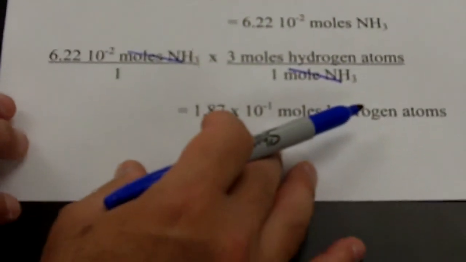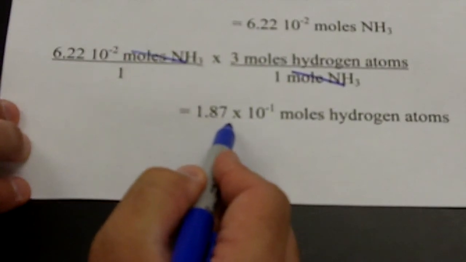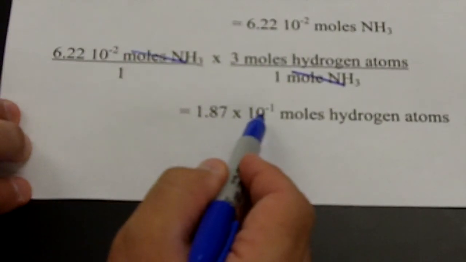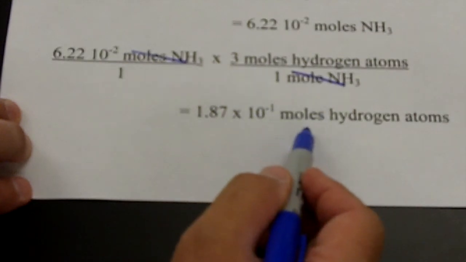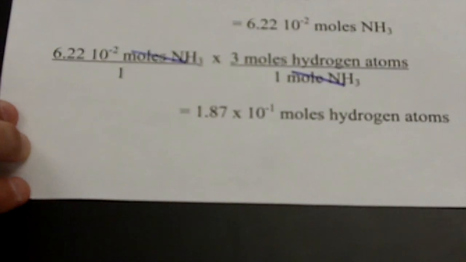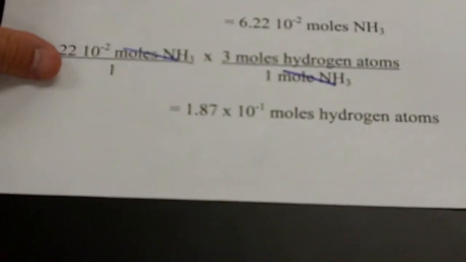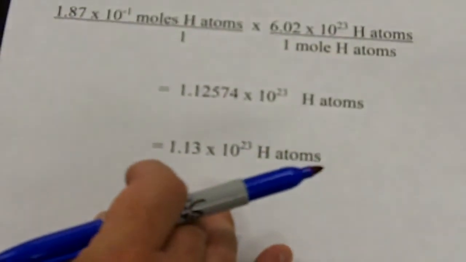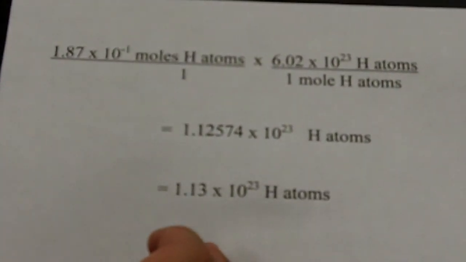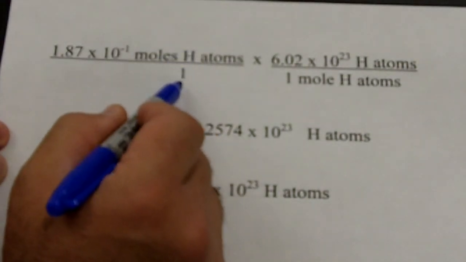When I do that calculation, here's what I get. 1.87 times 10 to the negative 1 moles of hydrogen atoms, and now I'm almost done. Now what I need to know is how many atoms that actually represents. So what I'm going to do now is take the 1.87 times 10 to the negative 1 moles of hydrogen atoms and reset that over 1.